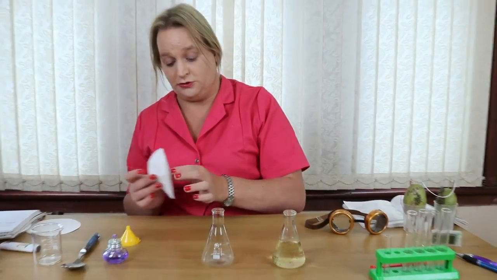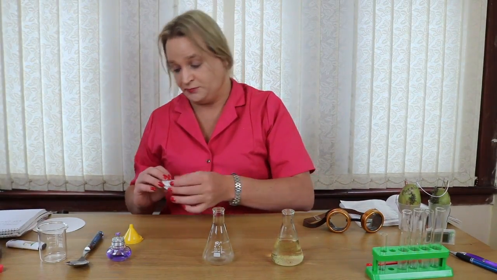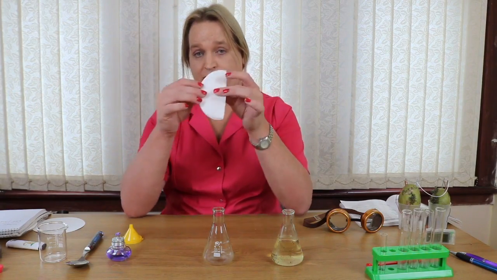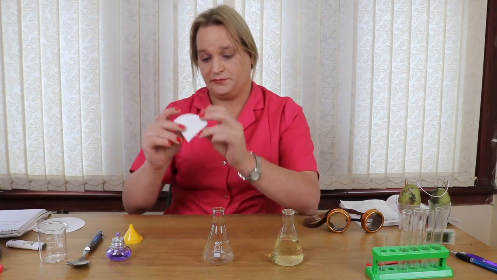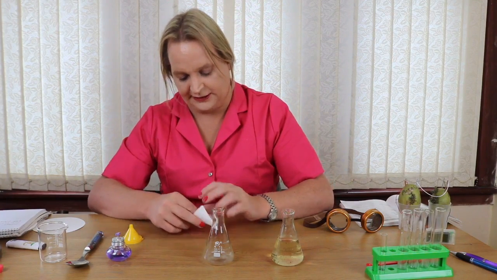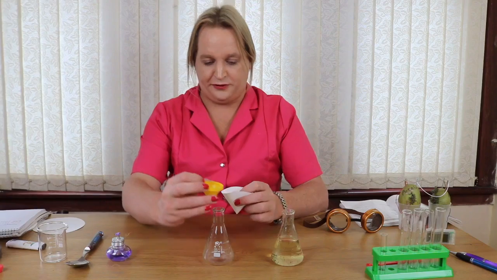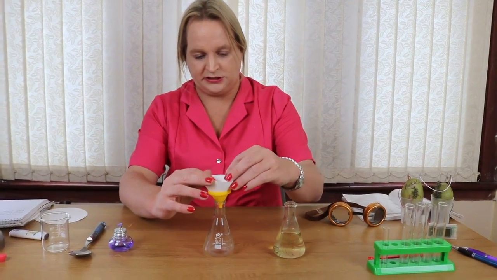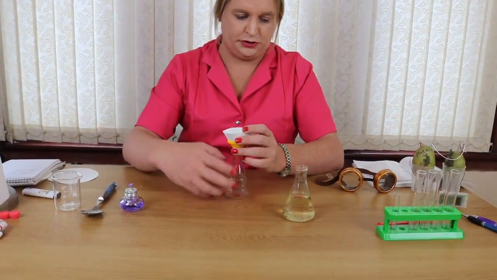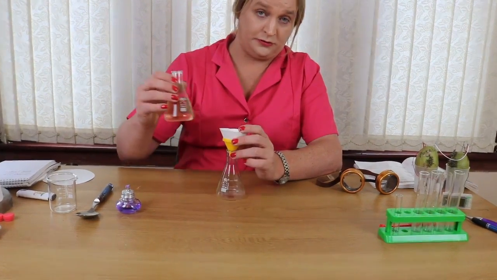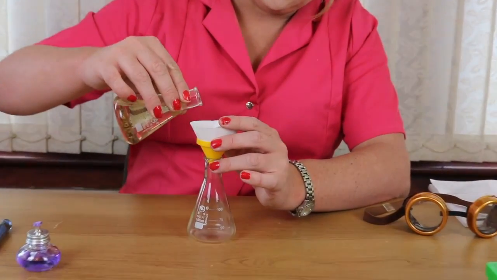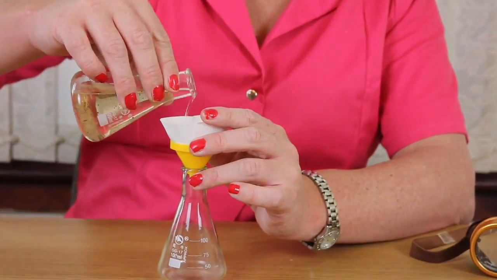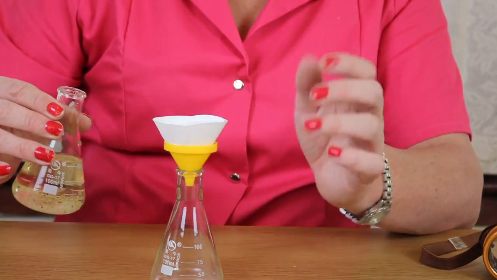Now the first way we can do this is via filtration. So we take our filter paper, we fold it in half, and then fold it in half again to get a cone shape. And then we separate that out just like that, and we get a little funnel and put it on top of our beaker. Now I'm going to pour some of the liquid, because we don't want to go over the filter paper, into here. I don't want to go over the top of the funnel, otherwise it'll spill over.